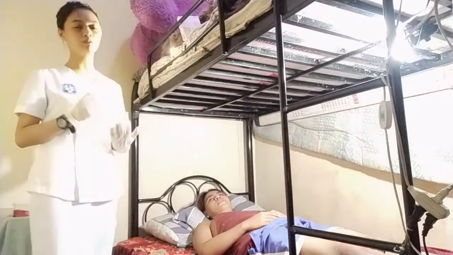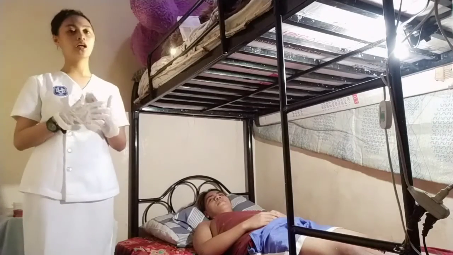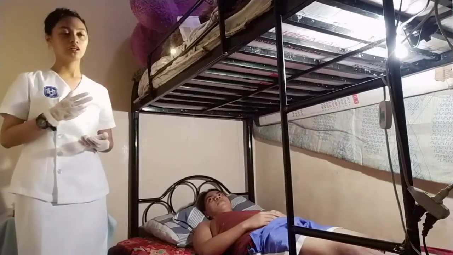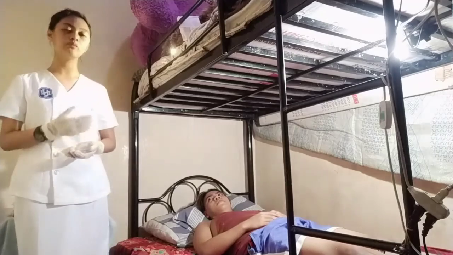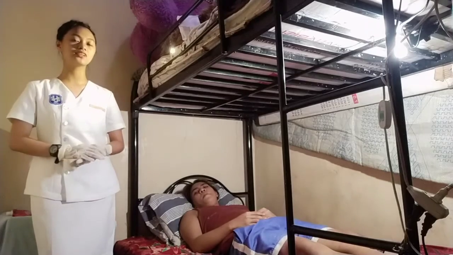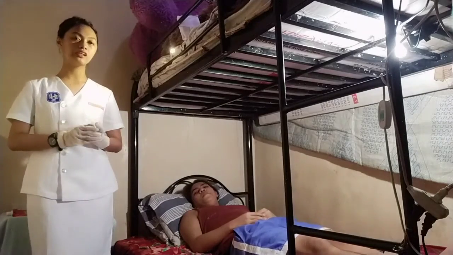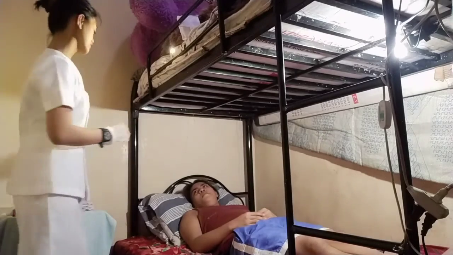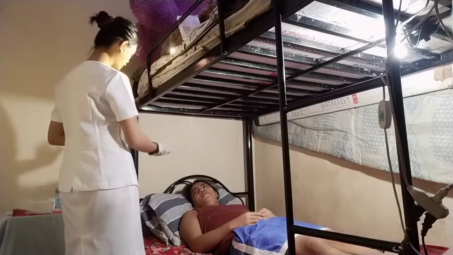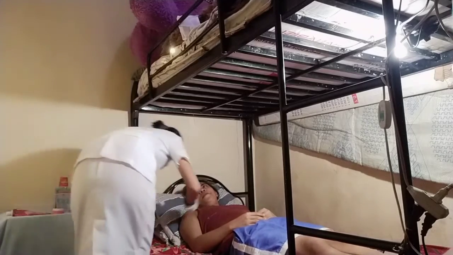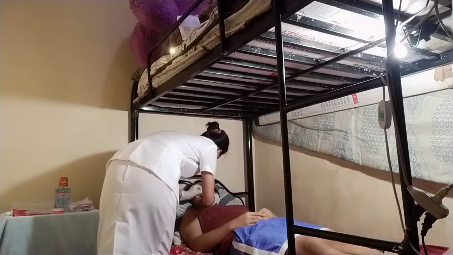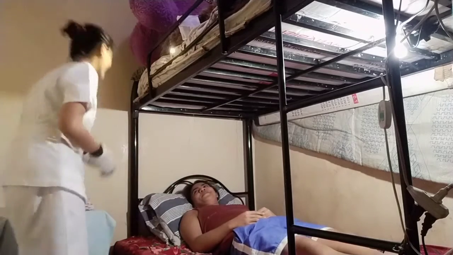So after assessing the patient, let us proceed to preparing the materials that are needed in this oral care. After that, we can proceed to our implementation. After assessing the patient's mobility, let's assess the patient's lips integrity, mouth, teeth, and tongue. So sir, I just wanna ask if I can check your mouth. Sure. Thank you for that, sir.